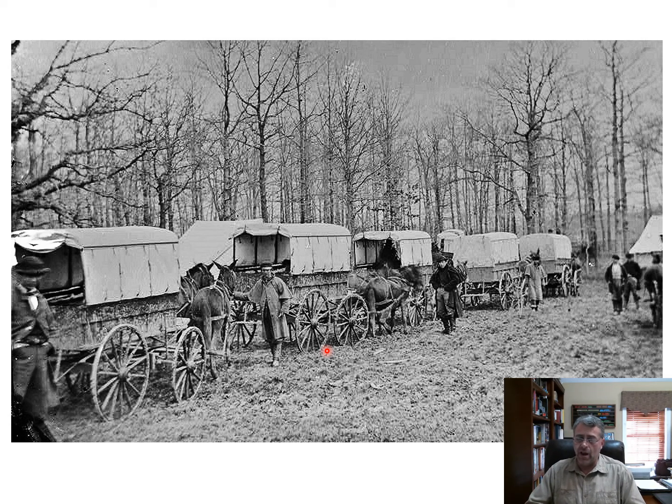Access to medical care was very limited. If you were wounded on the battlefield, you were pretty much on your own to make it back to the field hospital to seek medical care, or maybe you could get a buddy to help carry you back. But the battle's going on, and when you're wounded, you're kind of just there by yourself.